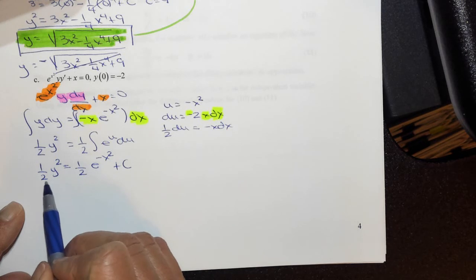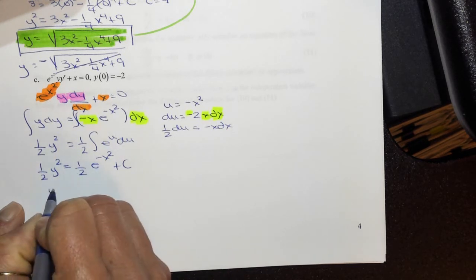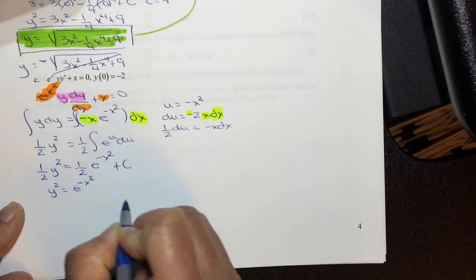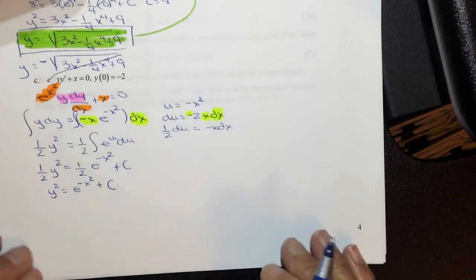There's a couple of different ways that we can do this. When we multiply by 2, you have y squared is equal to e to the negative x squared plus, this is just going to be double c, so it's just still plus c.